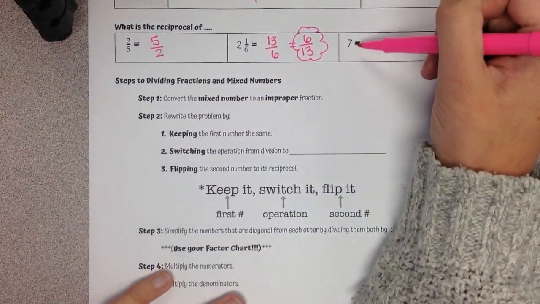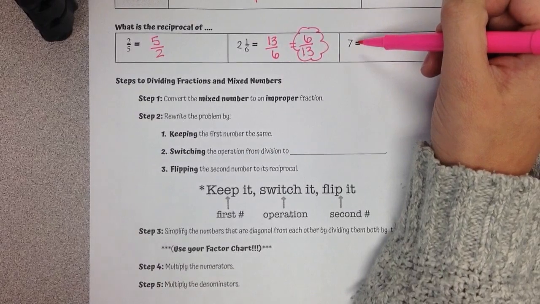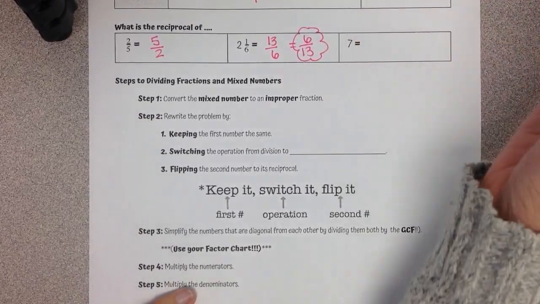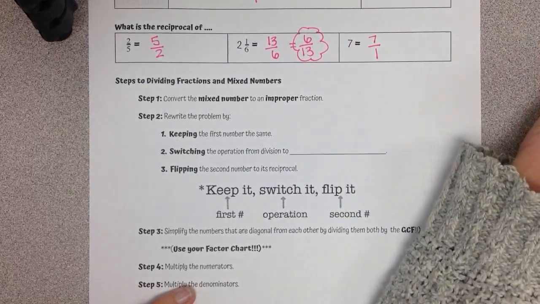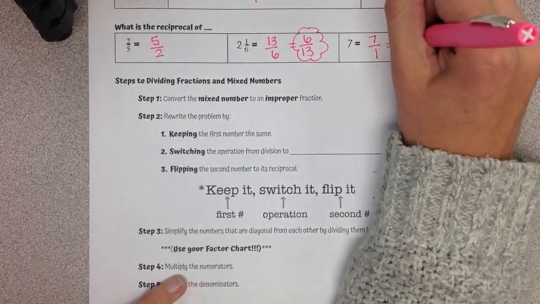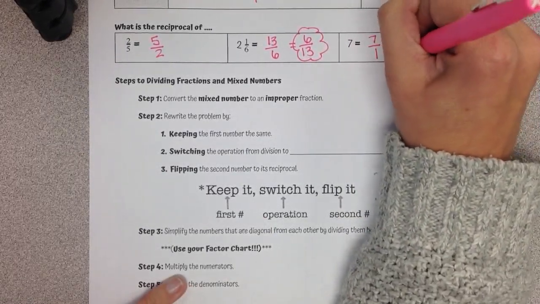For this one, the whole number, right now it's not written as a fraction, so we can't flip it around. Before I do that, I need to write it as a fraction, 7/1. Now I can flip it to 1/7.